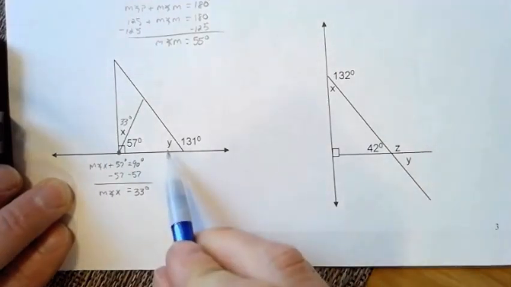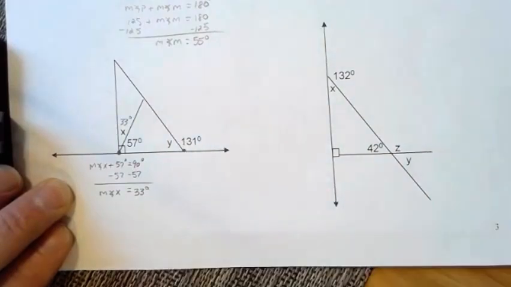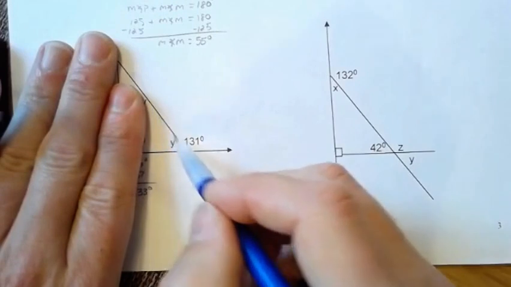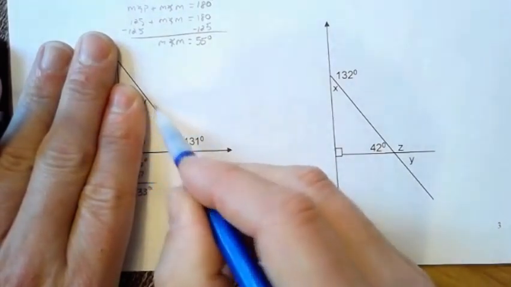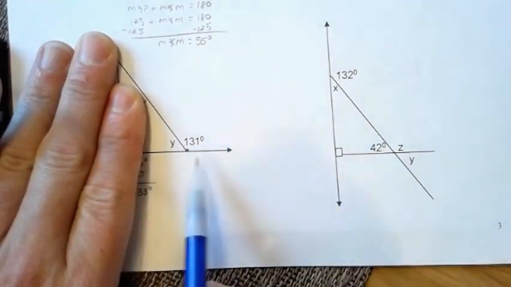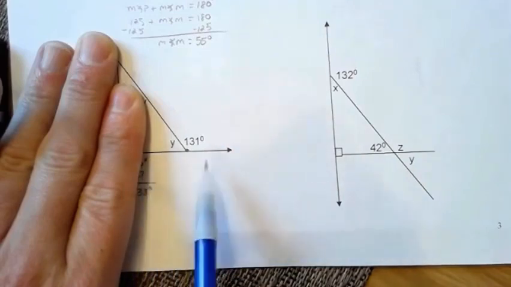Now, angle Y is at this vertex point with the 131-degree angle. So I'm only going to look at that part of the picture. Angle Y is this acute angle here, and 131 degrees is that obtuse angle. And when we put them together, they form a straight angle. They're a linear pair. They are supplementary to each other.